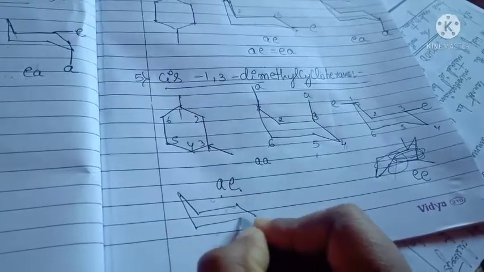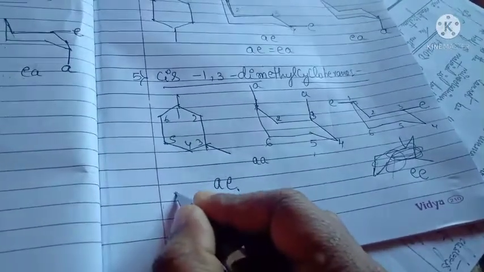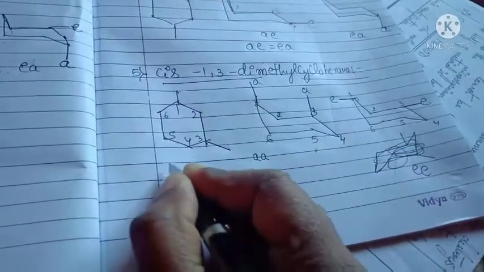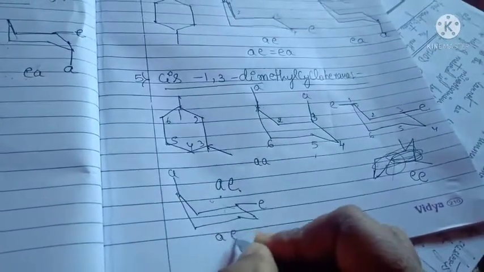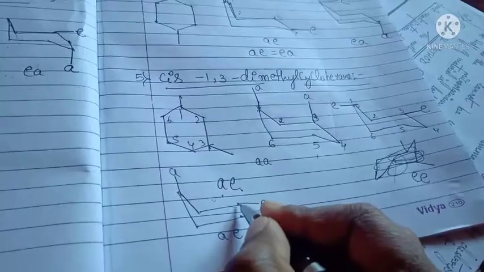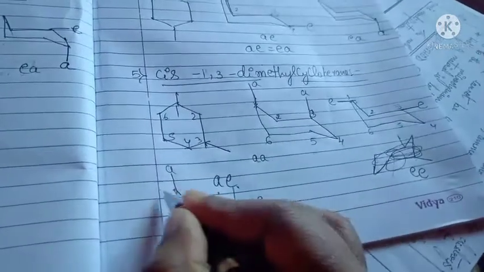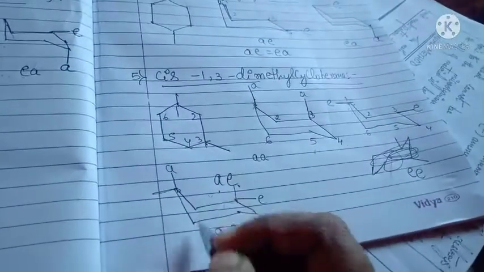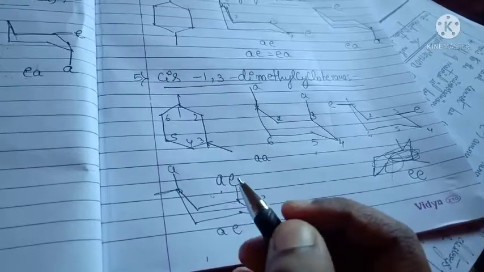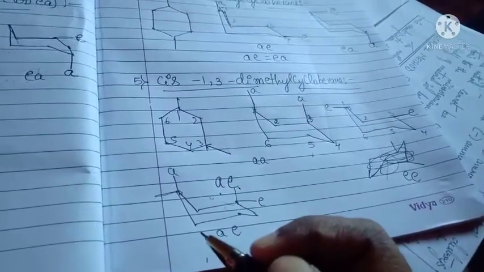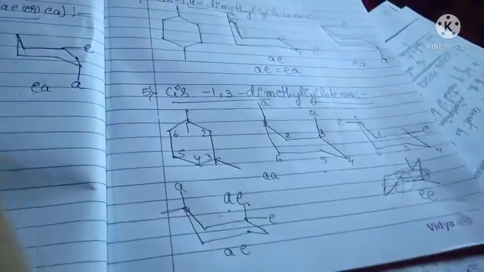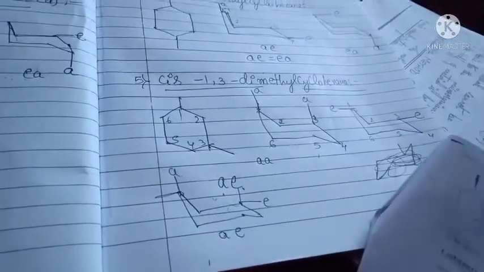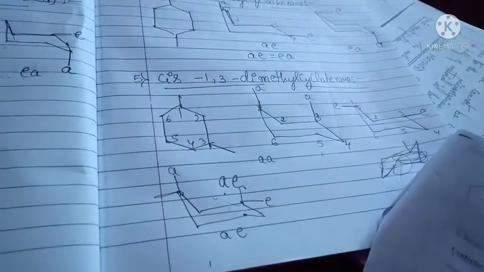In the trans isomer, this will be the axial position and this will be the equatorial position. Okay, this is AE, or EA means one is present in this side or another is present in this side. This is the EA. Here both are same stability because the same substituent group is attached. This is all about the conformations of 1,2 disubstituted cyclohexane. Okay.